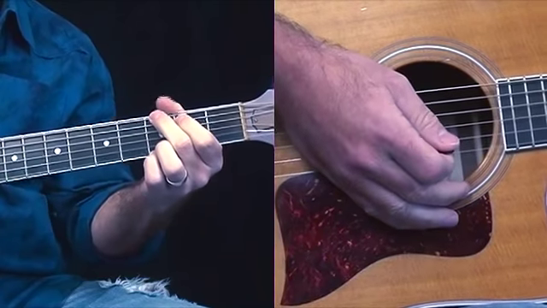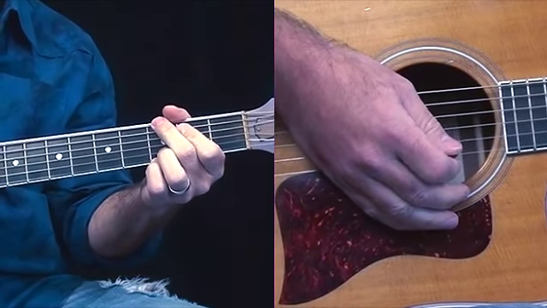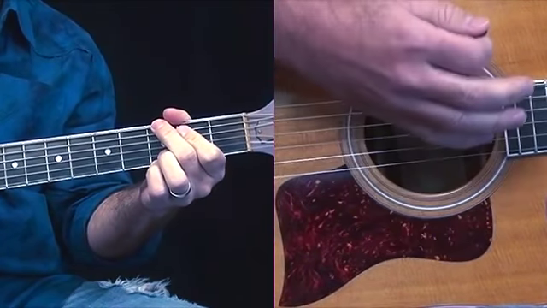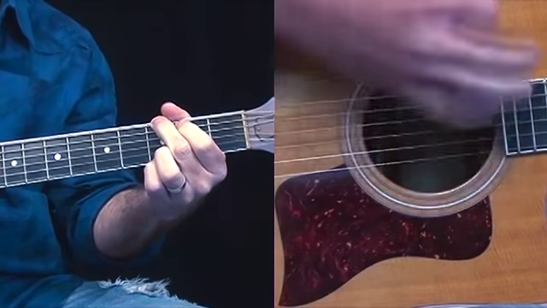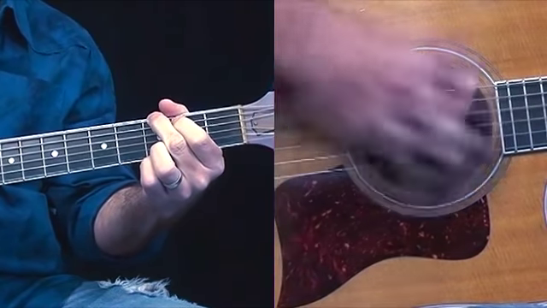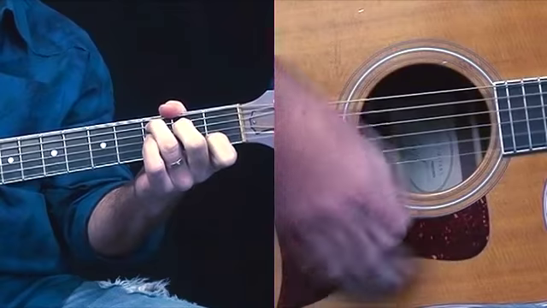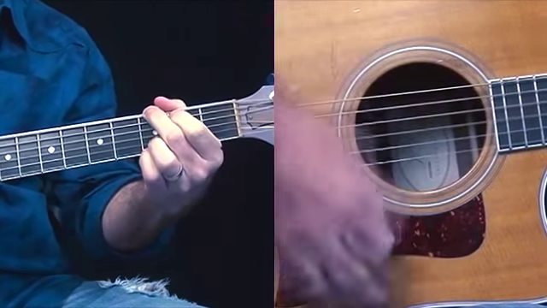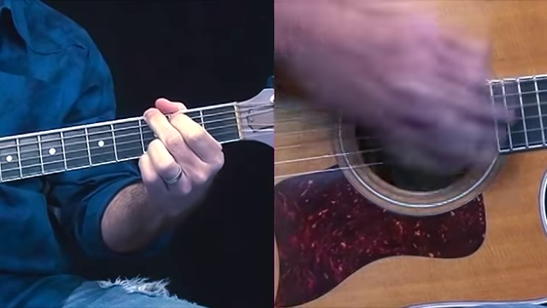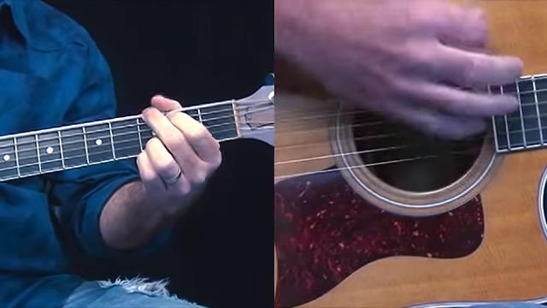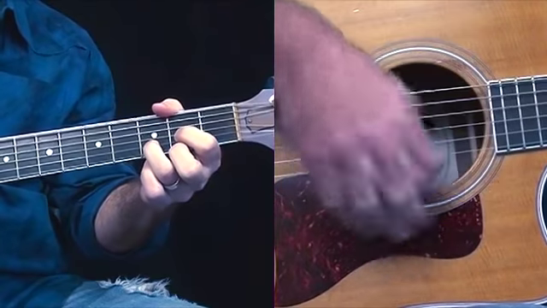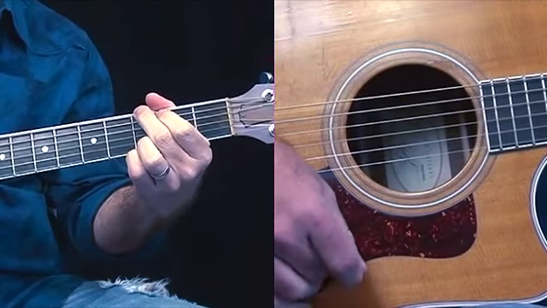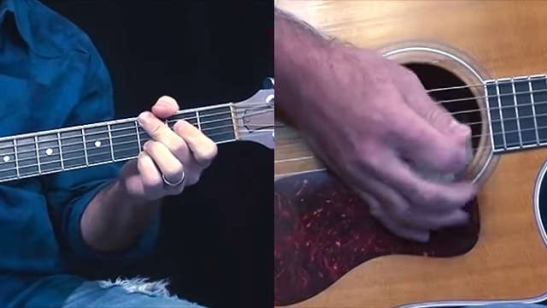This is going to be 3-5 at a slow tempo. So 1 and 2 and 3 and 4 and 1, 2 and 3 and 4 and 1 and 2 and 3 and 4 and 1 and 2 and 3 and 4, 1 and 2 and 3 and 4 and 1 and 2 and 3 and 4 and for the whole note there.